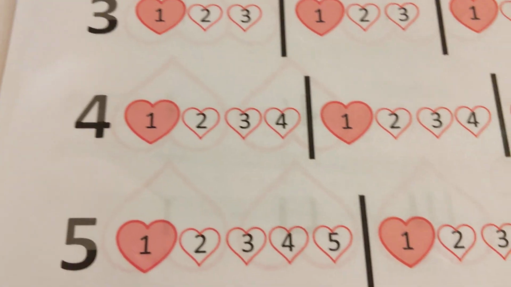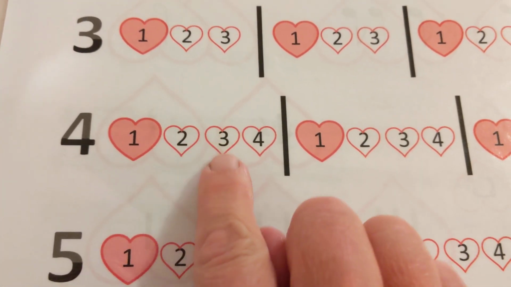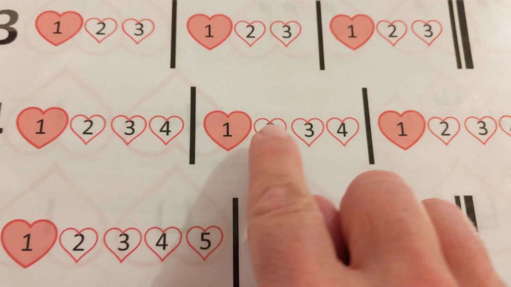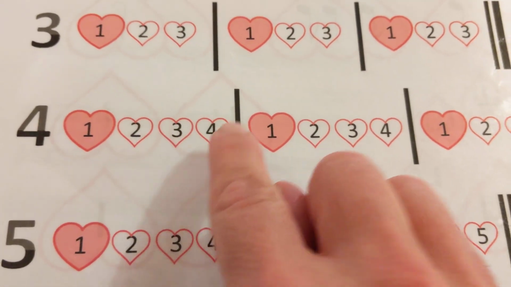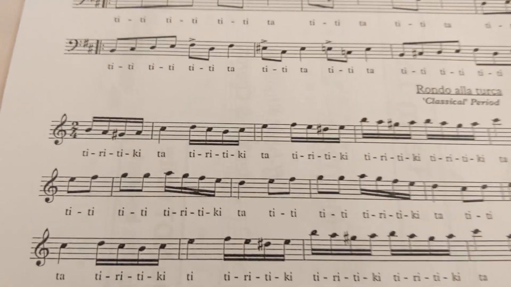Now in class I might get you to practice from memory with this. So as we 1, 2, 3 and ti ti ti ti ti ti ta, ti ti ta, ti ti ta, etc. Right, that was the first melody.